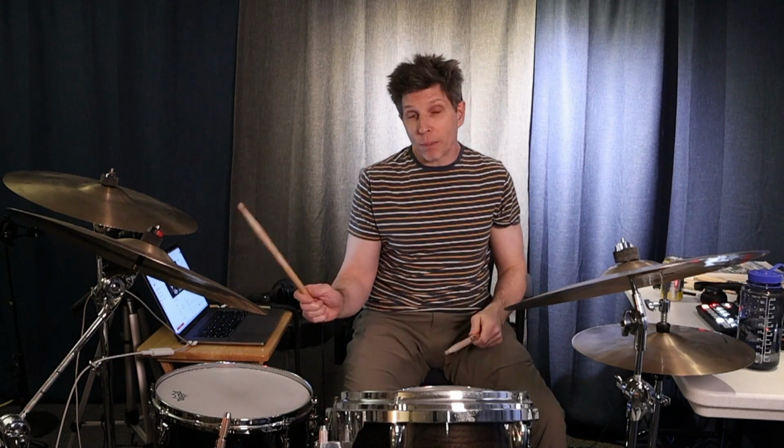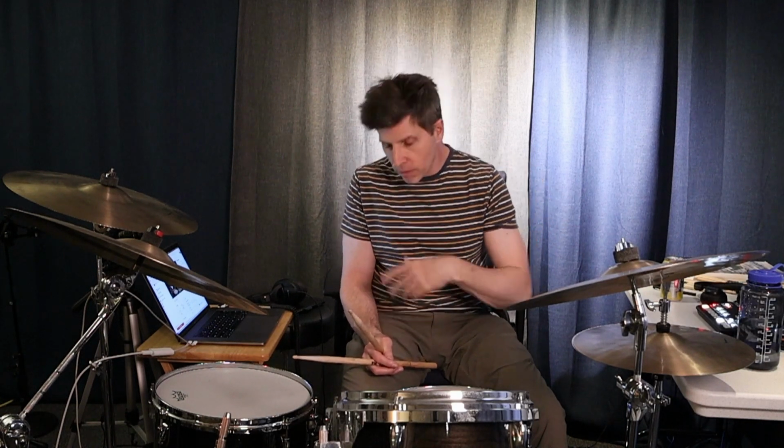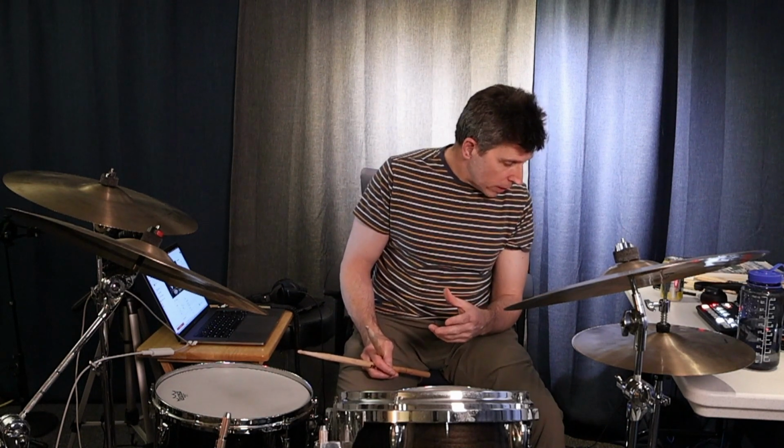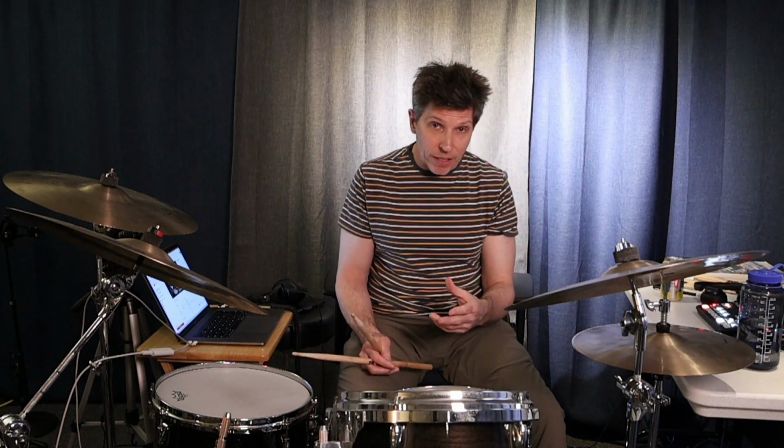So I'm either in swung eighths for jazz, triplets, or 16th notes. If I'm playing a straight eighth groove, depending on the tempo, I'm going to be at 16th notes, 16th note triplets, or 32nd notes. And that's basically, for me, the general places that I'm going to wind up using all this stuff. So that's kind of a lot of it.